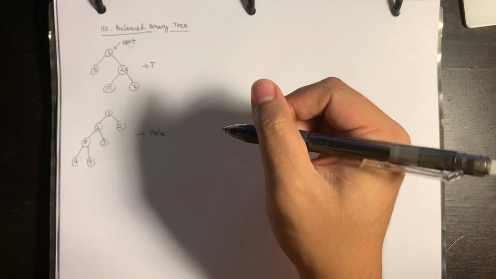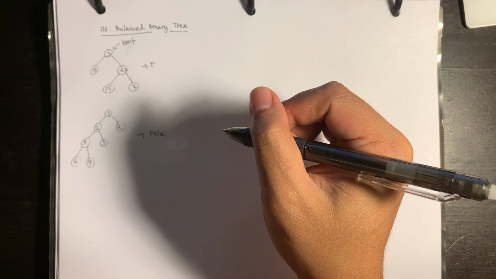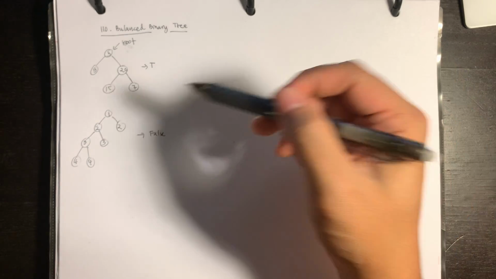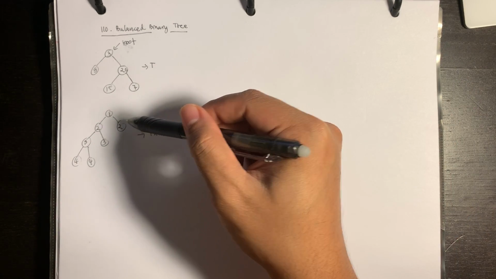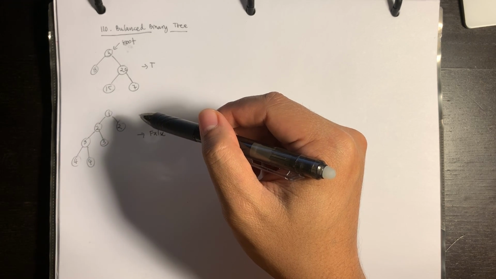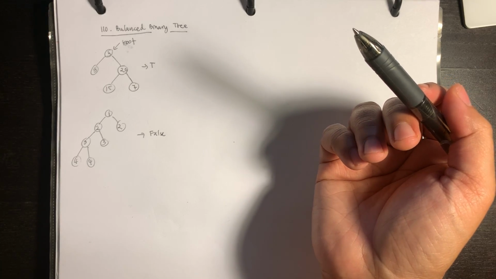Let me read the definition one more time. A height balanced binary tree is a binary tree in which the left and the right subtree of every node differ in height by no more than 1.